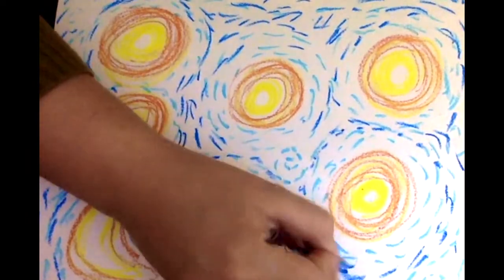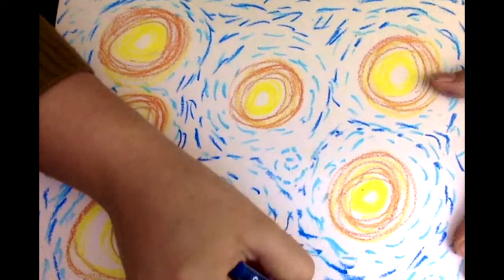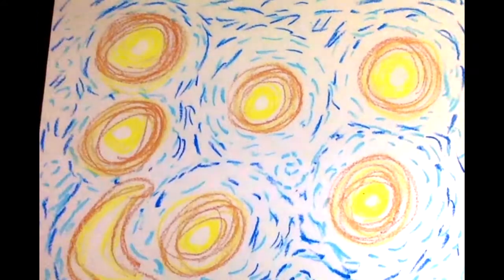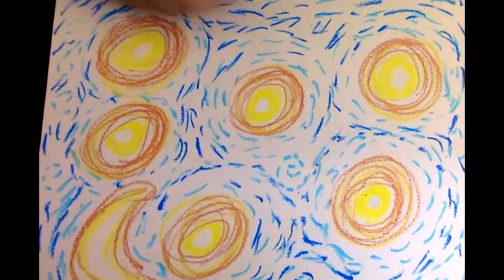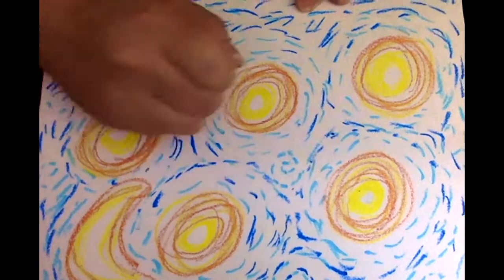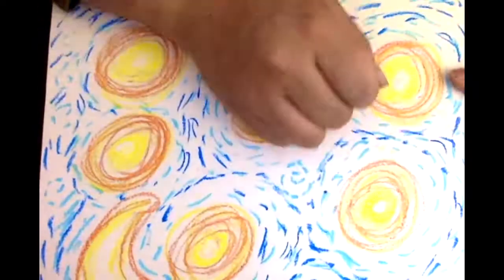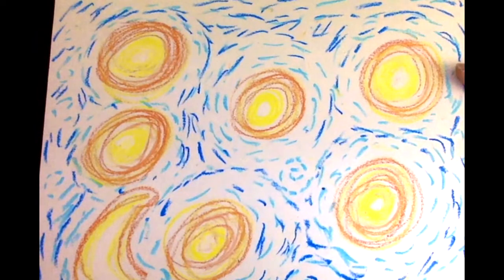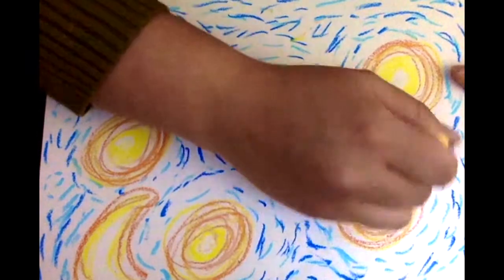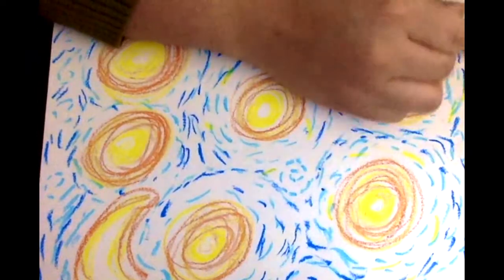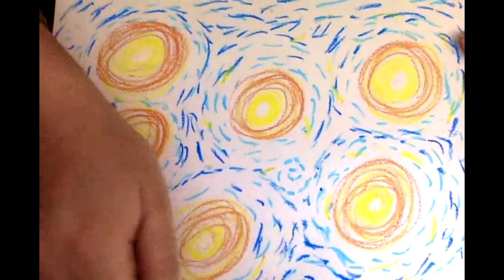If you want at this point, you can keep adding dark blue, or you can go in and add a little bit more white now that more of your page is full. I think I'll add a couple little tiny yellow lines here and there too, because in his artwork, the yellow didn't just stay where the little stars were.